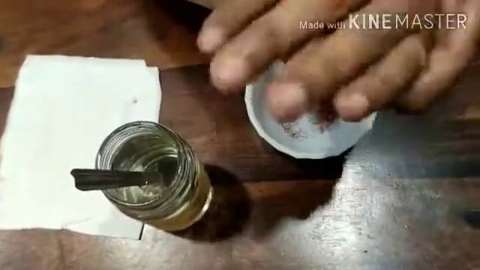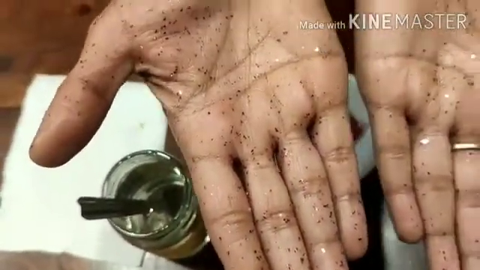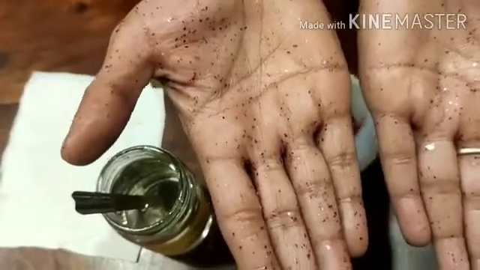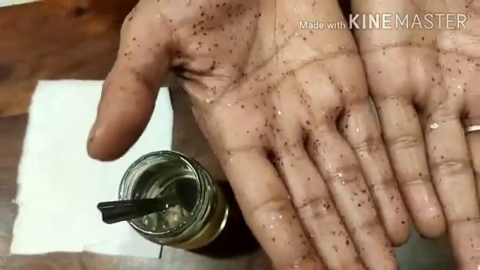And now again I'm going to rub my hands. Now children, take a look. Can you see the glitter is all over my hands? Let's imagine that this glitter are the germs.